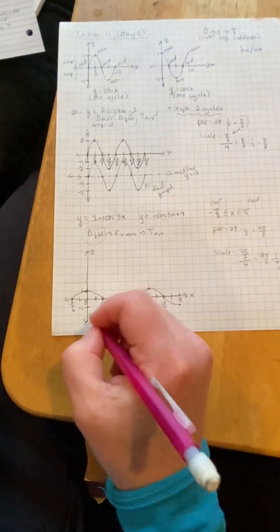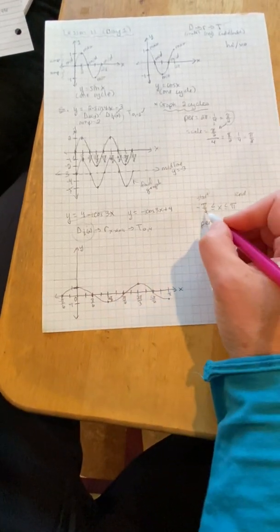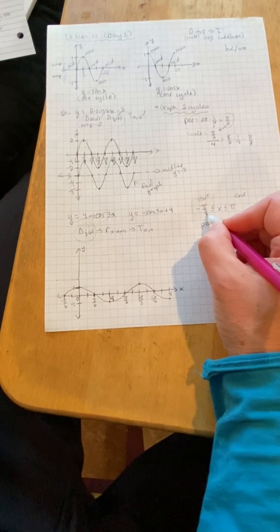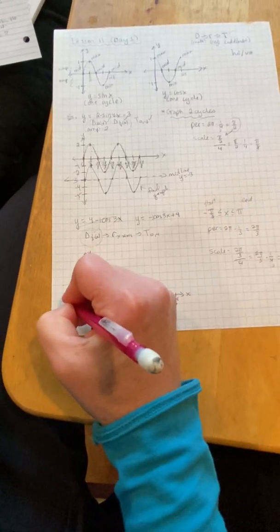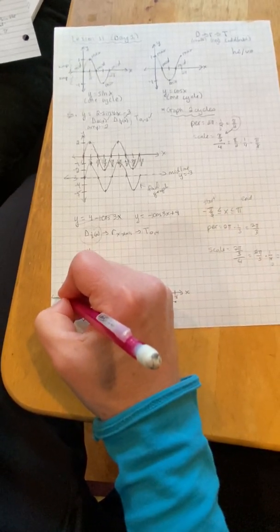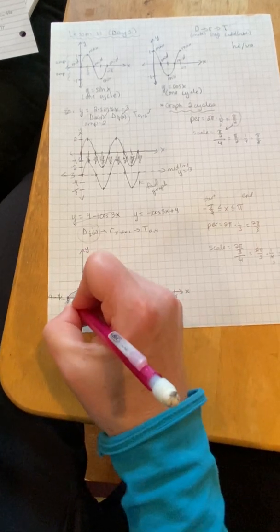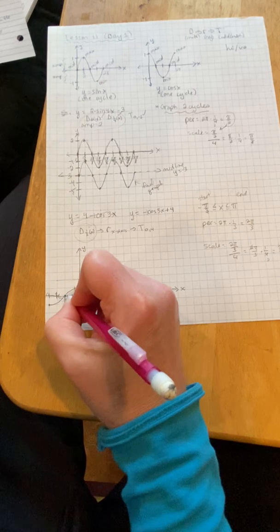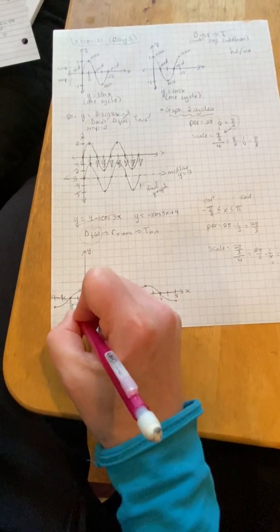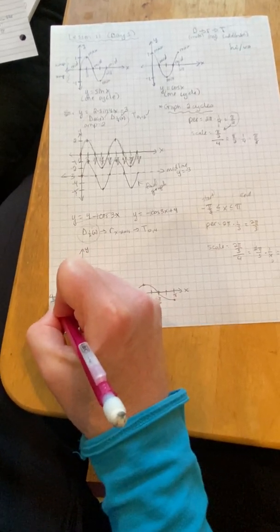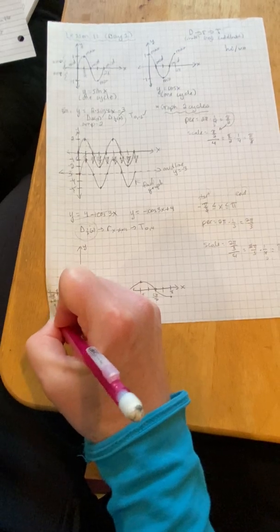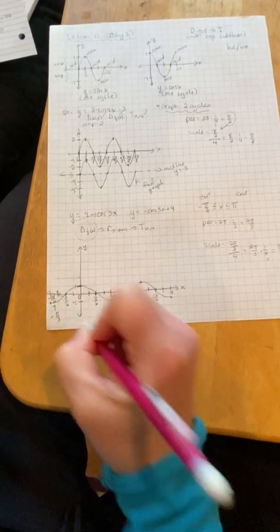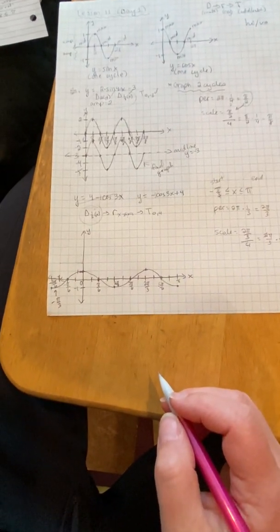I'm going to go 2 more boxes down, because that's not enough. I don't want to go to negative pi over 6. I want to go to negative pi over 3. So extend that, 2 more boxes further down, further to the left, and that is going to be this minimum, and that is going to be negative 2 pi over 6. Well, what is negative 2 pi over 6? It's negative pi over 3. So now that is what I've got.